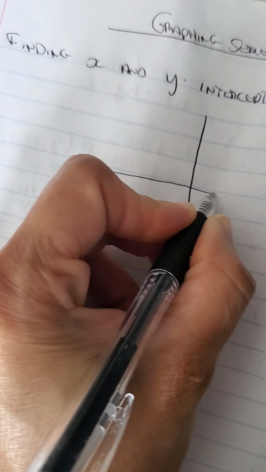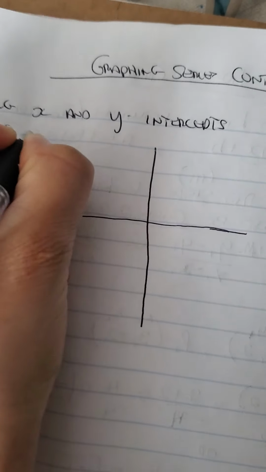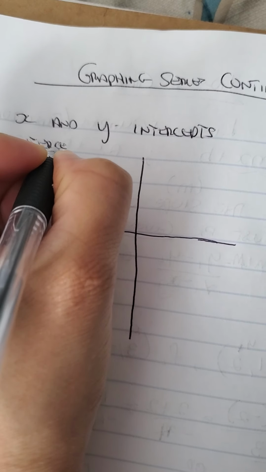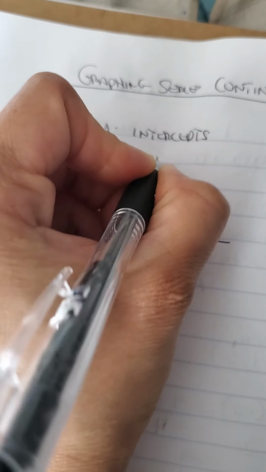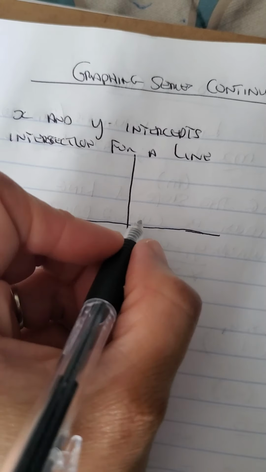Now it's important to understand what intercepts are. Intercepts are actually the point of intersection for a line, right? So let's say I have a line that looks like this, okay?